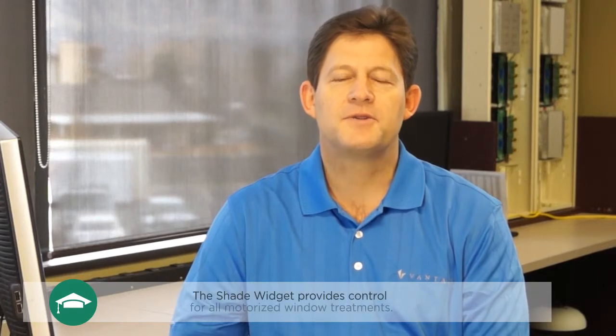Today we'll introduce you to the latest released widget, the Shade Widget. The Shade Widget provides control and status for all motorized window treatments presented in a powerful and intuitive interface. Within the Shade Widget, your several motorized treatments can be controlled both individually and as groups for maximum flexibility and convenience.